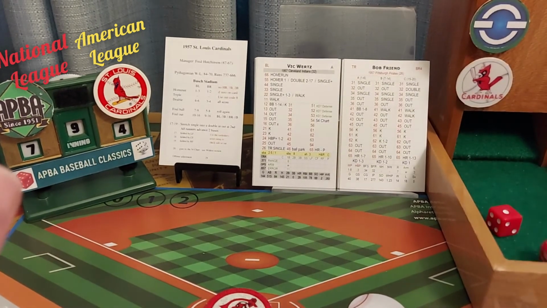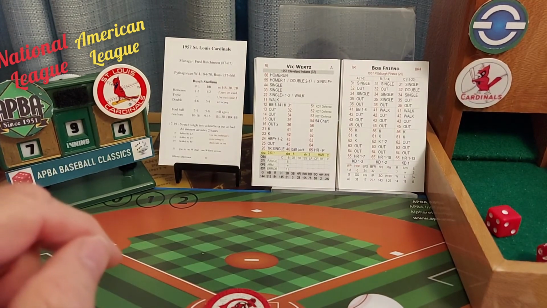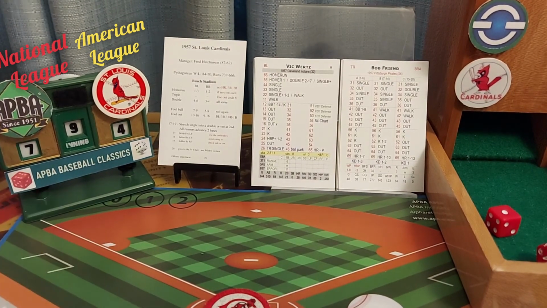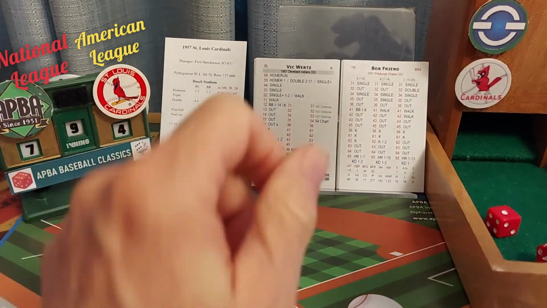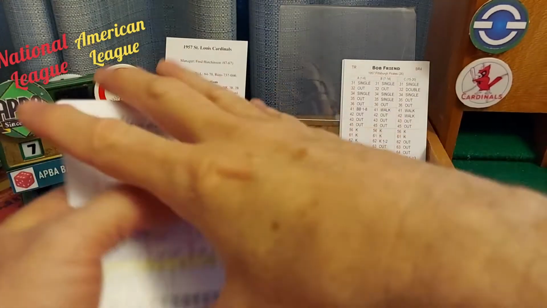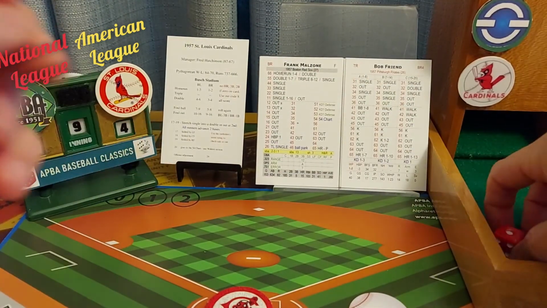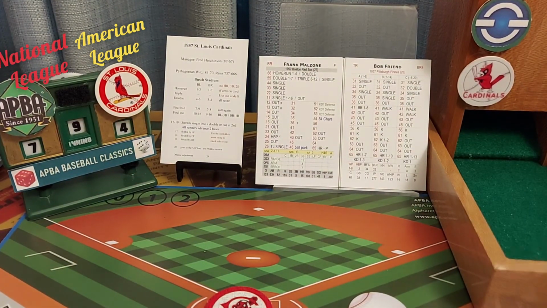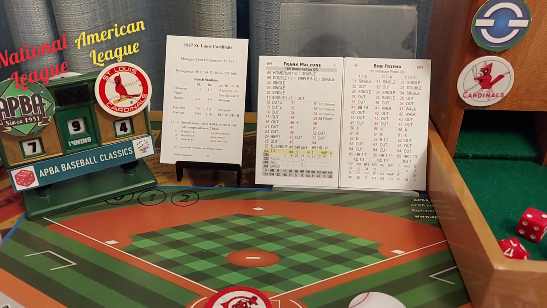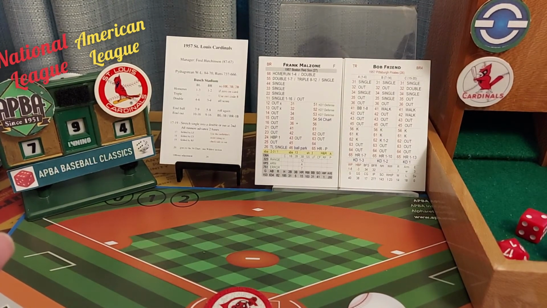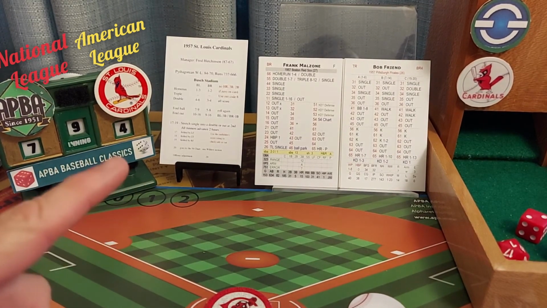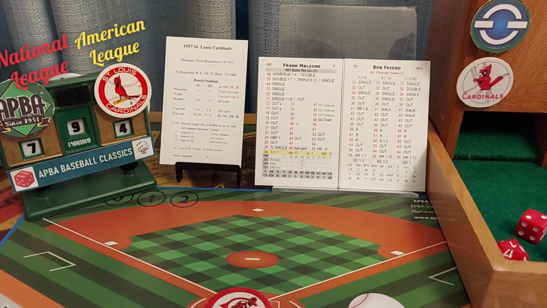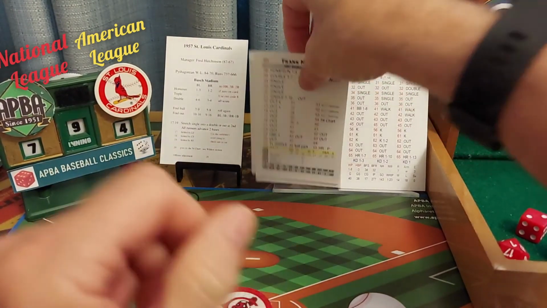Here's the pitch to Wertz. That's an out. Fly out to center field. One away. Frank Malzone. Single against a left-handed pitcher. He's right-handed, so he's going to be out. Fly out to left. Two down.